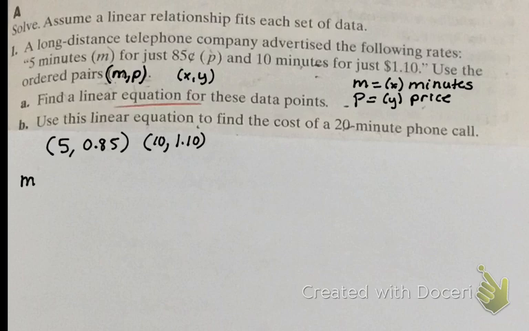M equals y2 minus y1, over x2 minus x1. Are you with me? TJ, are you with me? And then I'm doing 110. Yeah. x1, y1, x2, y2.